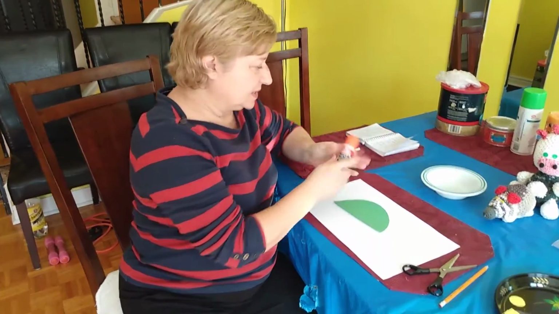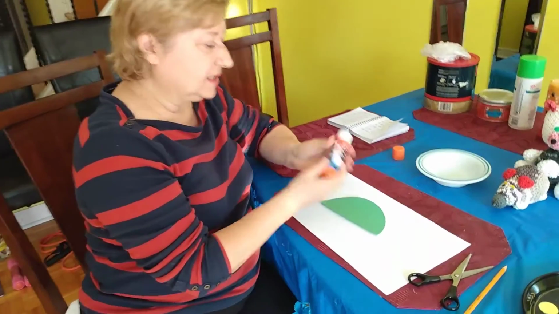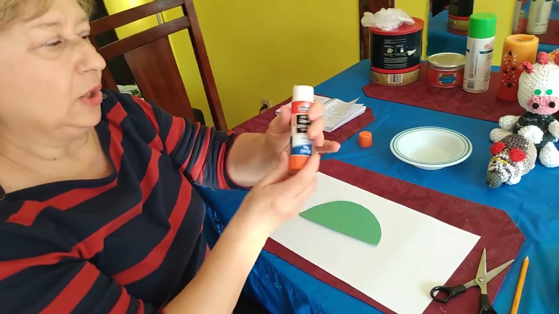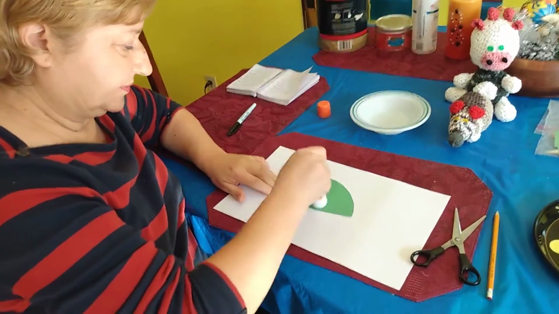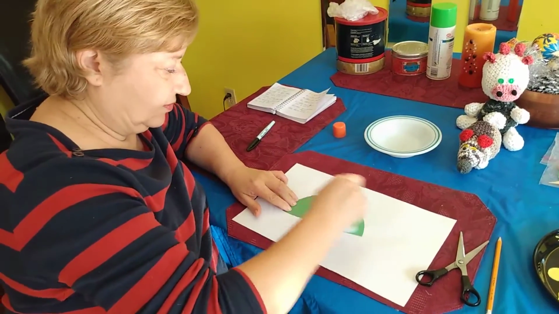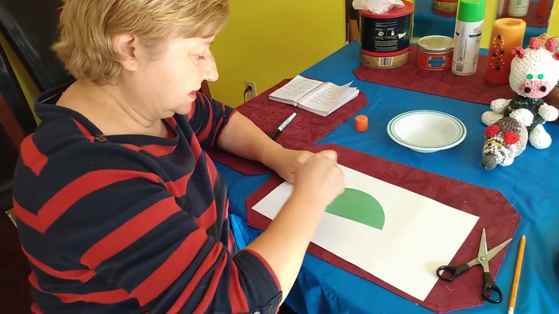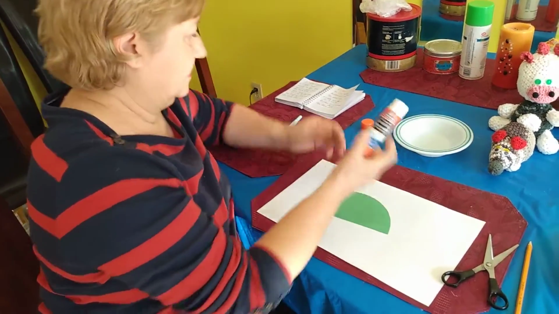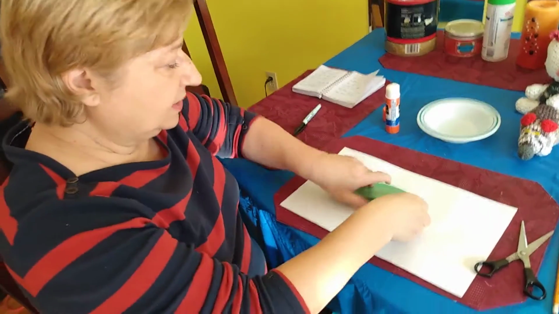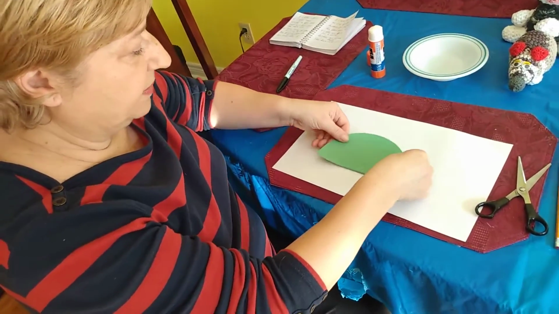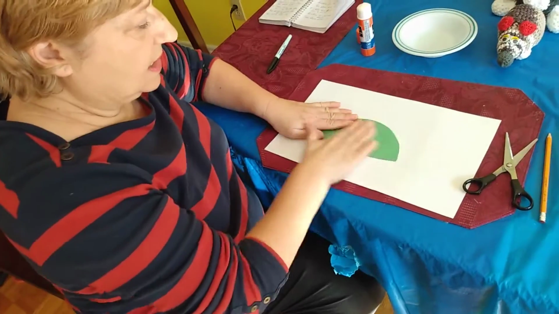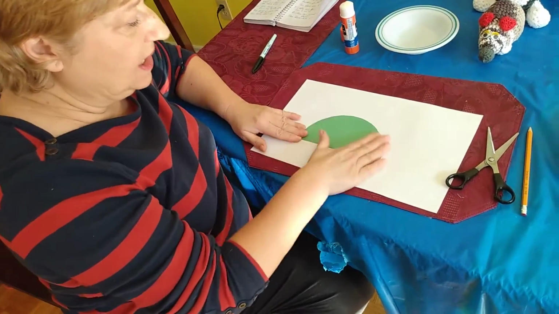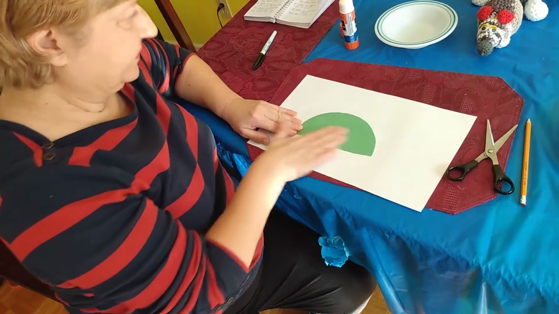Now I need to glue this semicircle to white paper. I use a glue stick. This one, like this, and glue it on the white paper. Like this. This will be the body of a car.